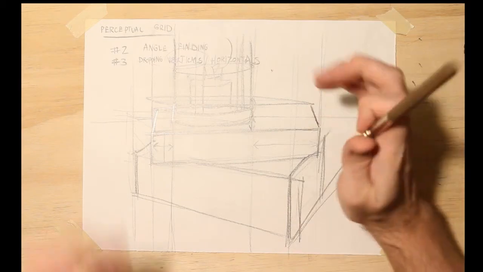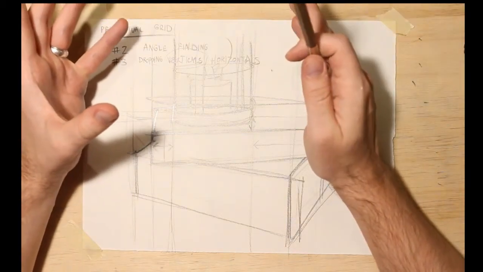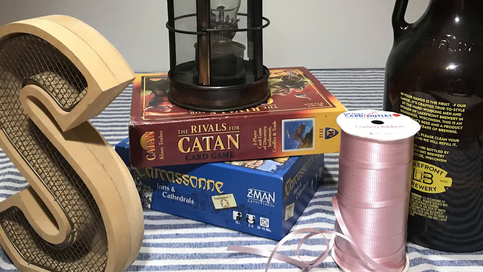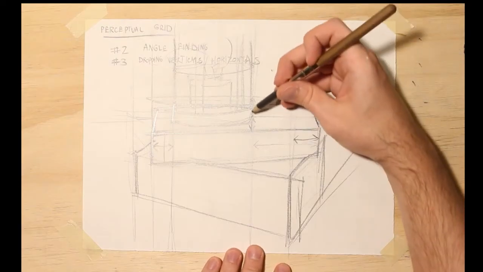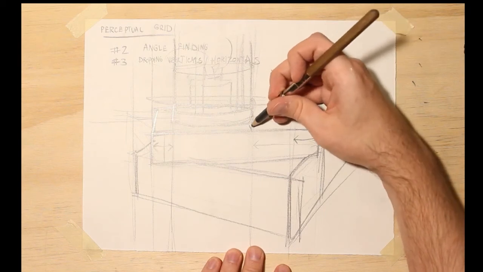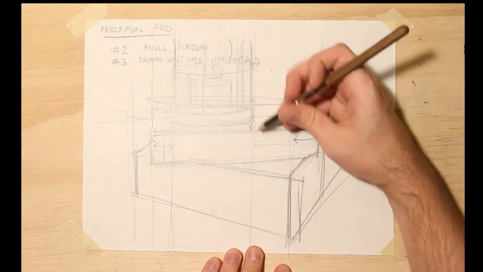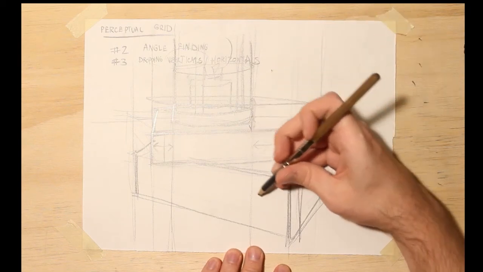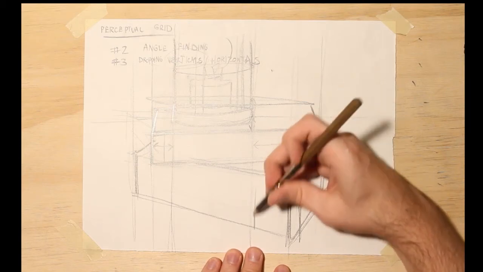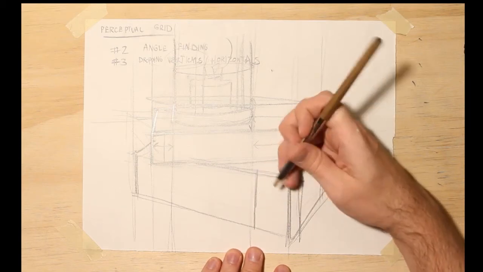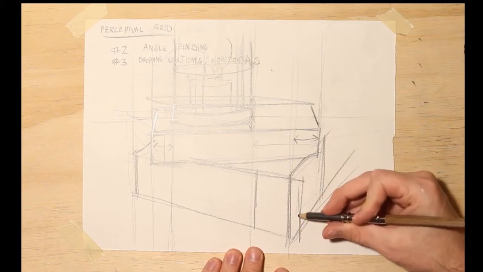I can even use this as an internal way to make sure that the corners are in the right way. And you'll see I actually discover something here. I've actually made a mistake here. The corner of my blue Carcassonne box lines up almost with my hurricane lantern. And so if I extend those lines, I can see in my drawing they're actually nowhere near each other. So I need to make an edit here. They're almost on the same line, with the edge of that box being just slightly to the right of it.